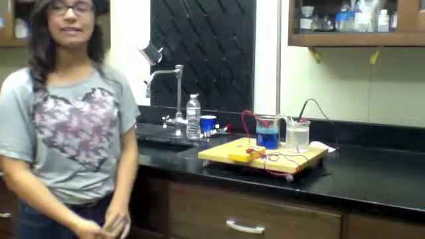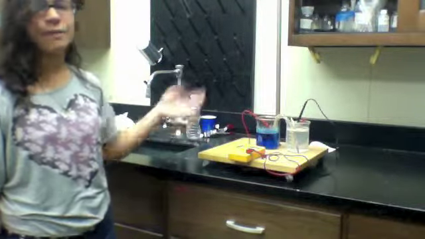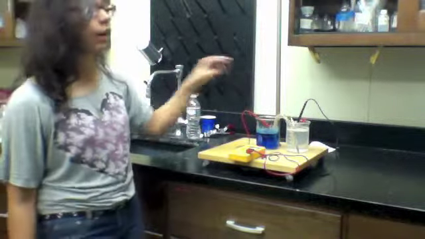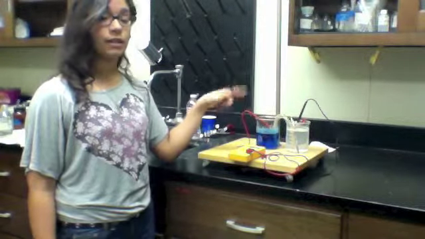Here we have a voltaic cell. It's specifically an electrolytic cell. But what is that? So, an electrolytic cell is made up of two half cells, and in each half cell there is a half reaction going on. In the cathode, there is reduction, and in the anode, there is oxidation.